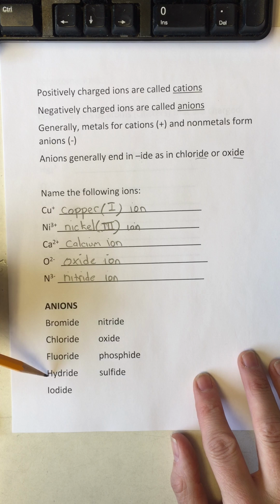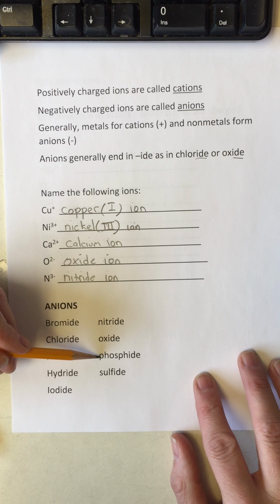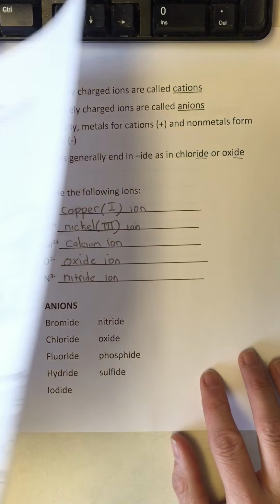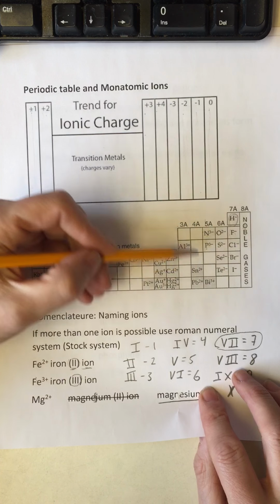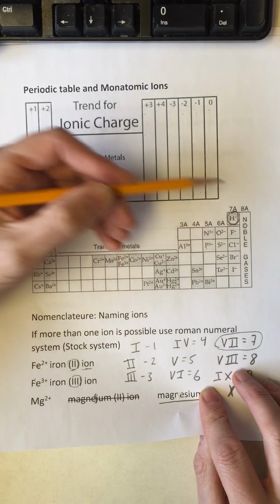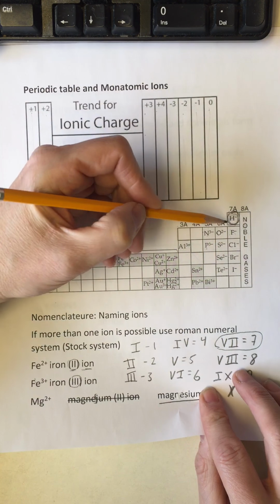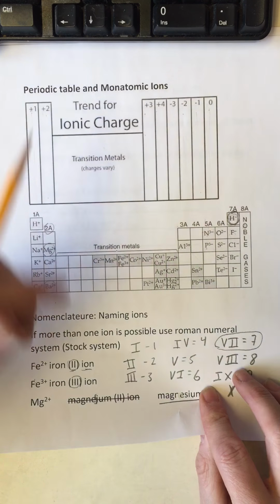becomes fluoride, hydrogen becomes hydride, iodine becomes iodide, nitrogen becomes nitride, oxygen becomes oxide, phosphorus becomes phosphide, and sulfur becomes sulfide. So I just picked probably the most common nonmetals there. Notice I did pick hydrogen, as again, hydrogen's an interesting element. It can form a cation if it's acting like a metal, and it can form an anion if it's behaving like a nonmetal.